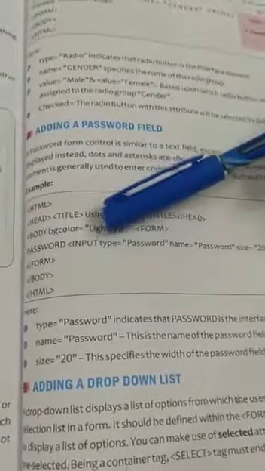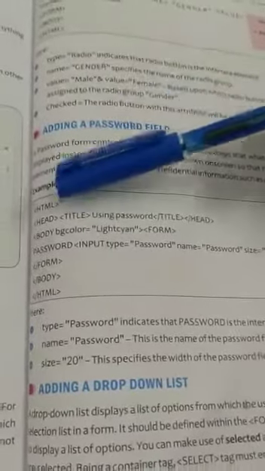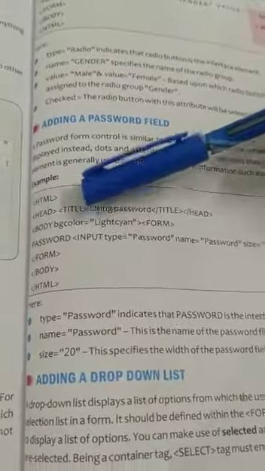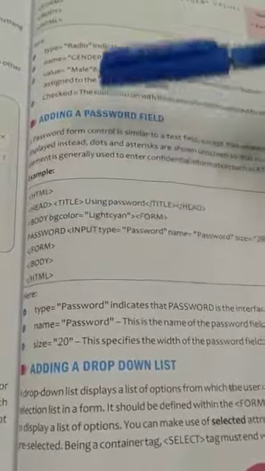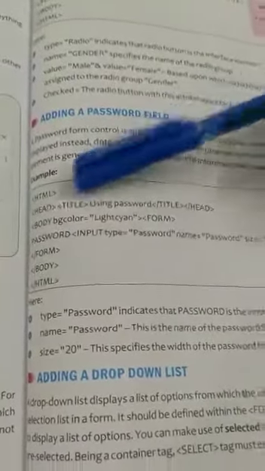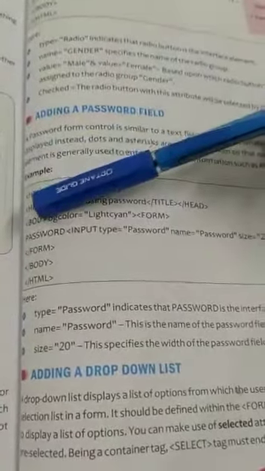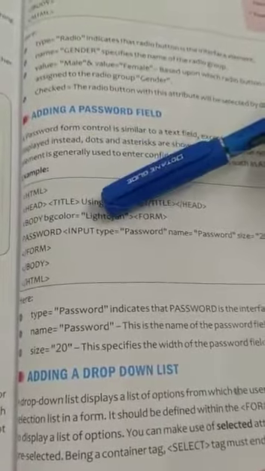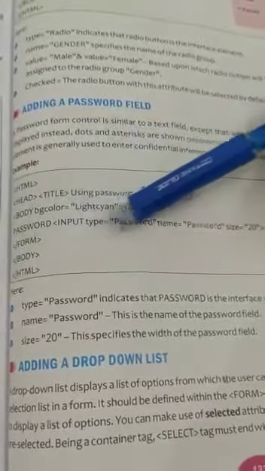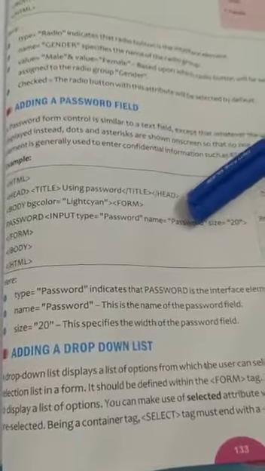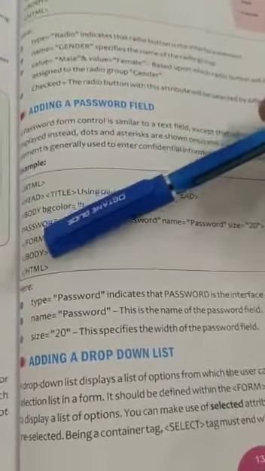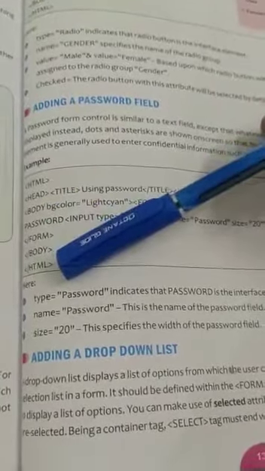Following is the HTML code that illustrates the use of the password field. The HTML tag is started, the head tag is written, and in the title tag we write Password because we are using the password field. The title tag is closed, then the head tag is closed. Body bgcolor is equal to light cyan. Form, password label. Input type is equal to password, name is equal to password, size is equal to 20. The form tag is closed, the body tag is closed, and the HTML tag is closed.